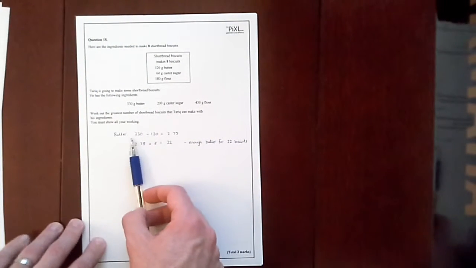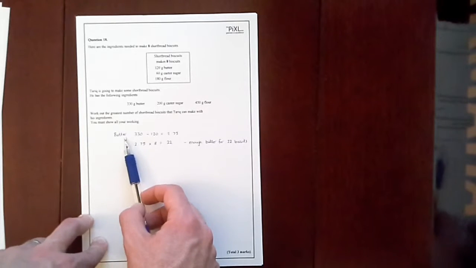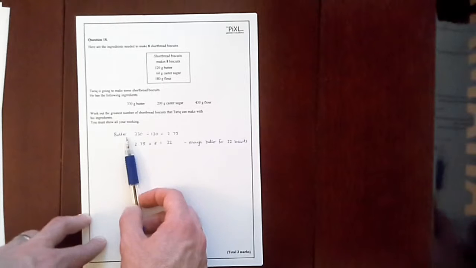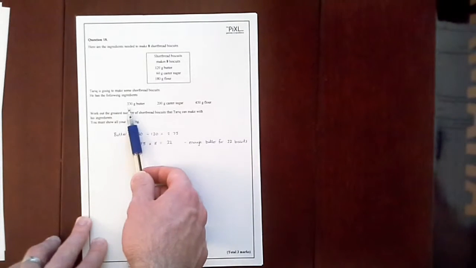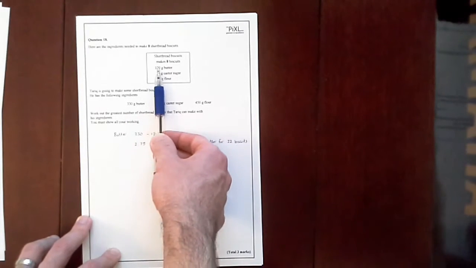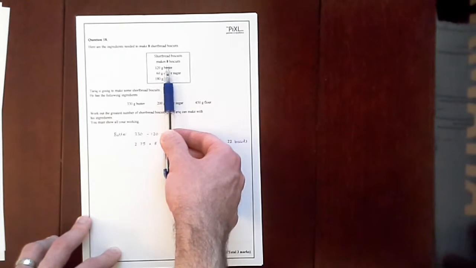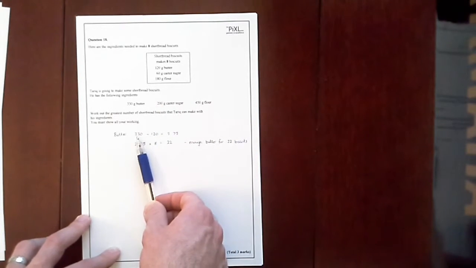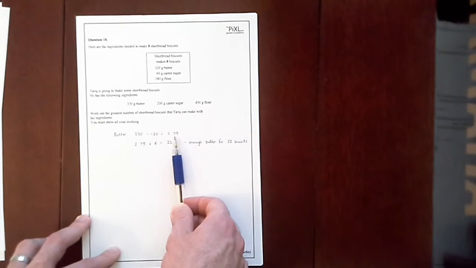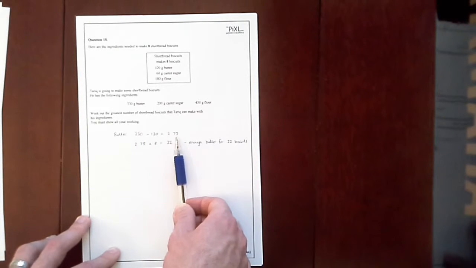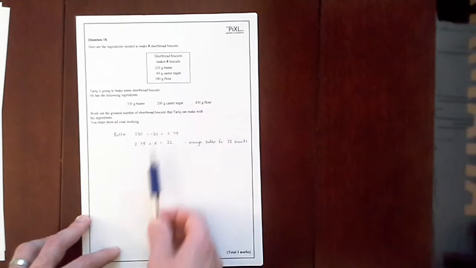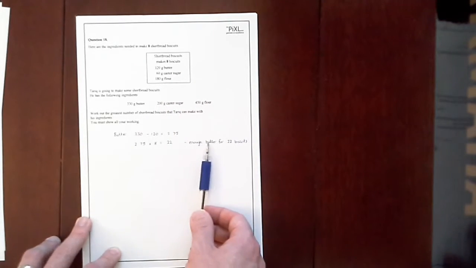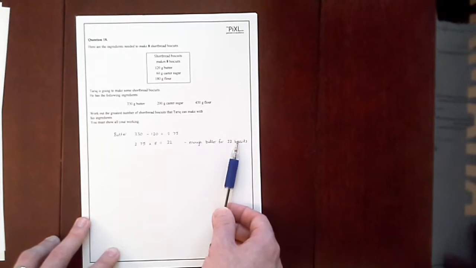Question 18. So I've just done an example here for how I would work out how many biscuits you could make for the amount of butter that she's got. She's got 330 grams of butter, and each 120 grams will make 8 biscuits. So if you see how many 120 grams will fit into 330, which is 2.75, that tells me that she can make 2.75 lots of 8 biscuits. Well, 2.75 lots of 8 is 22. So she's got enough butter for 22 biscuits.